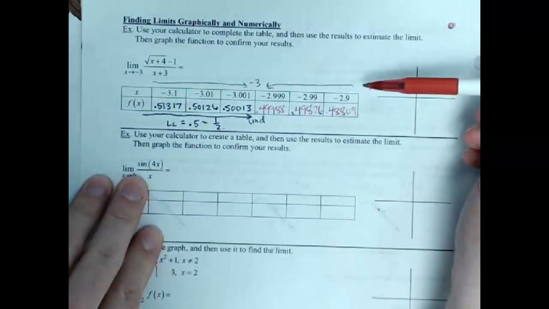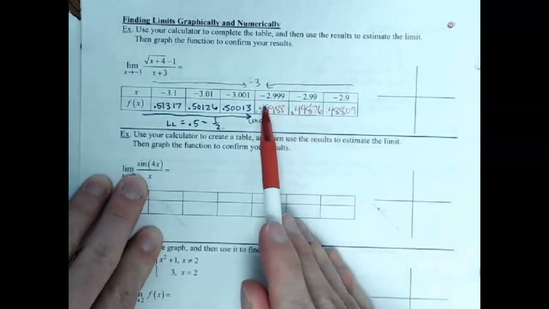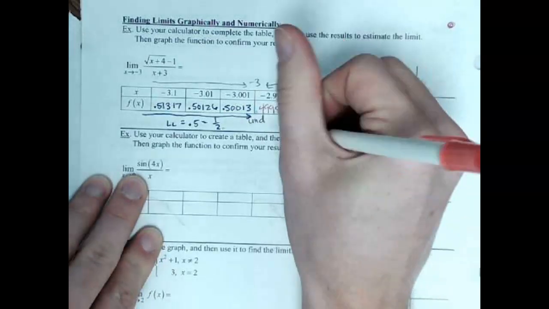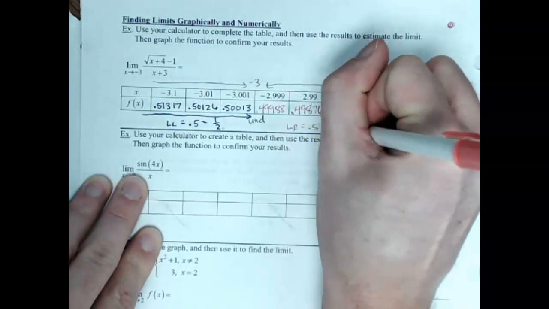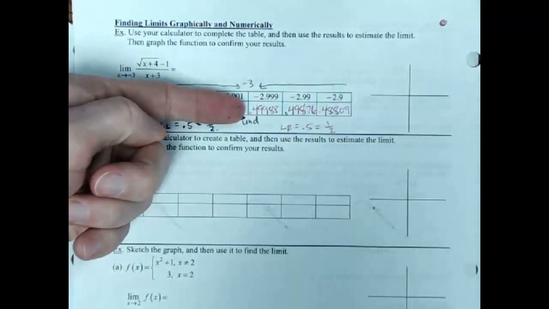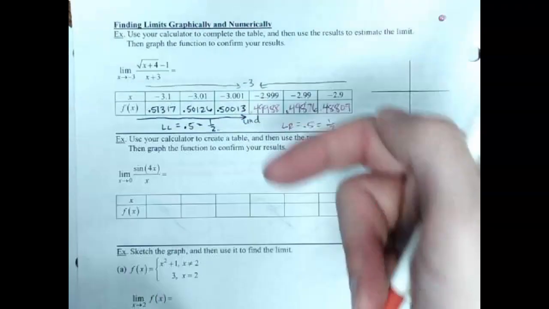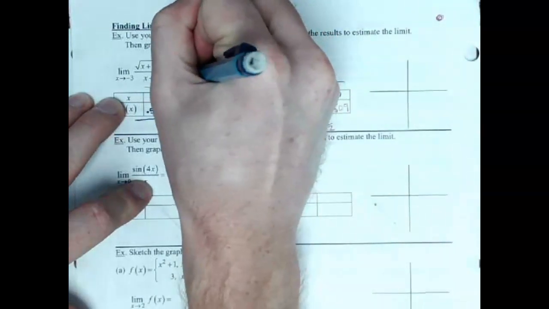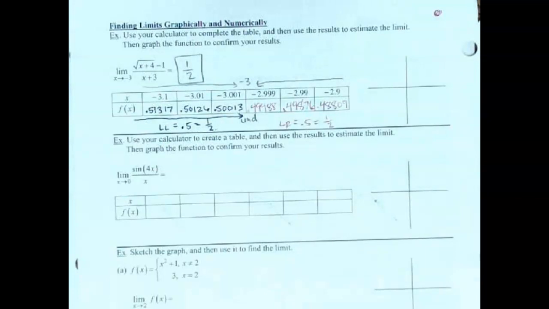Then I'm going to approach from the right. It does look like there's another pattern, right? These three numbers, as I start farther away and as I get closer, it looks like the limit from the right is also going to be converging towards that 0.5 value. Since the left is approaching 0.5 and the right is approaching 0.5, then I know that this overall limit is going to exist, and it's going to be that 0.5 for the 1/2 value.